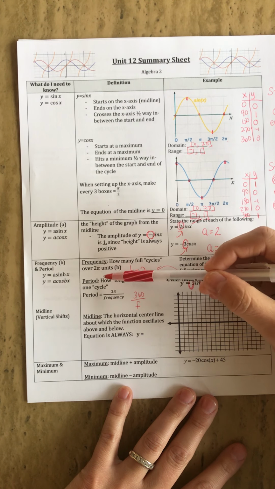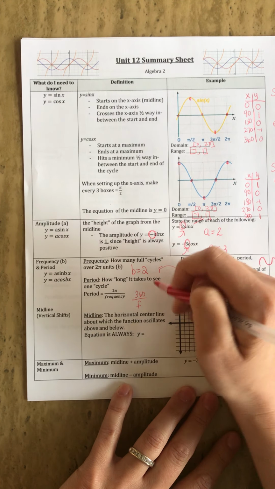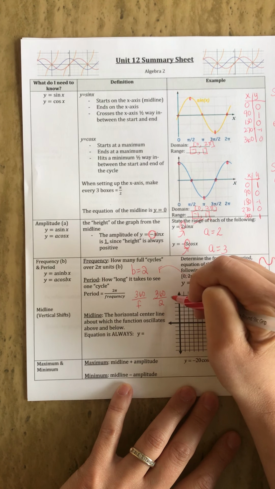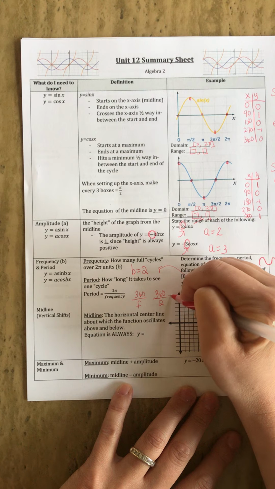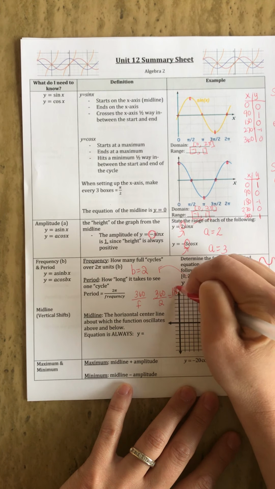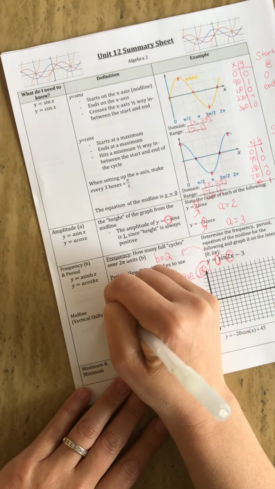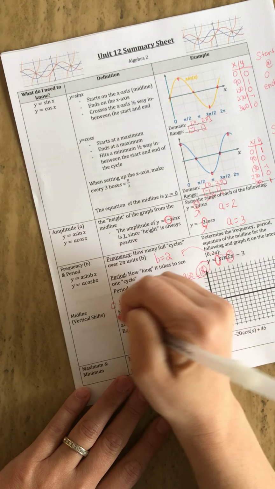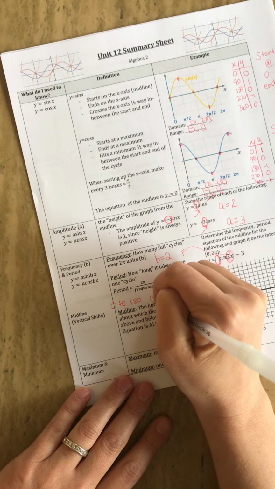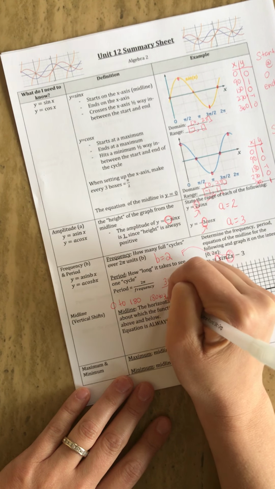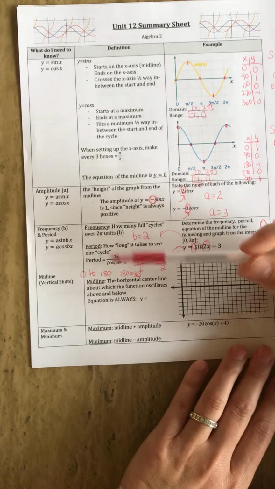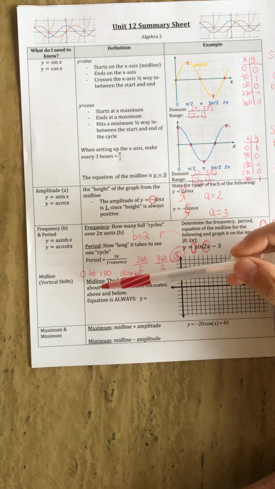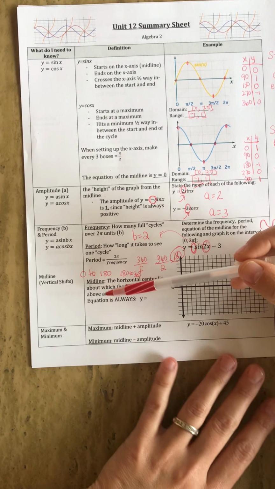The period will tell you how long it takes to see 1 cycle. So you would have 360 divided by 2, which you have a frequency of 2, which is 180. So from 0 to 180, you would see one cycle, and from 180 to 360, you would see your second cycle. Your midline is the horizontal center line above the function that you guys see.